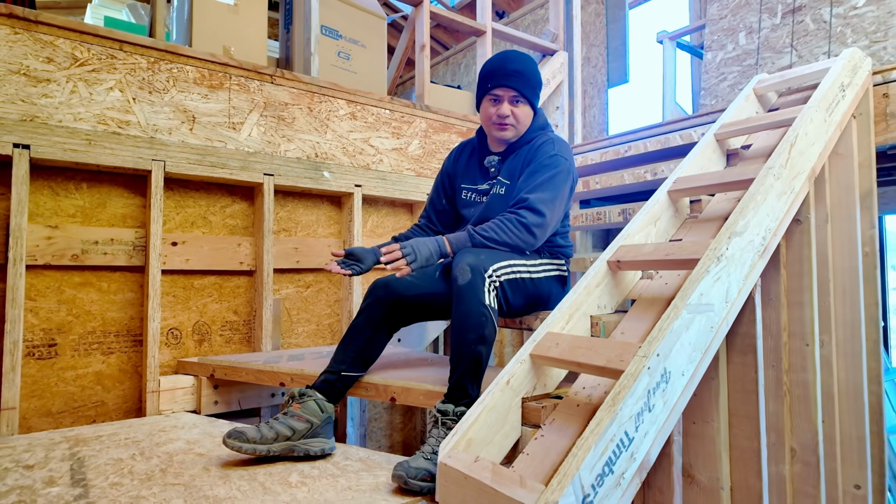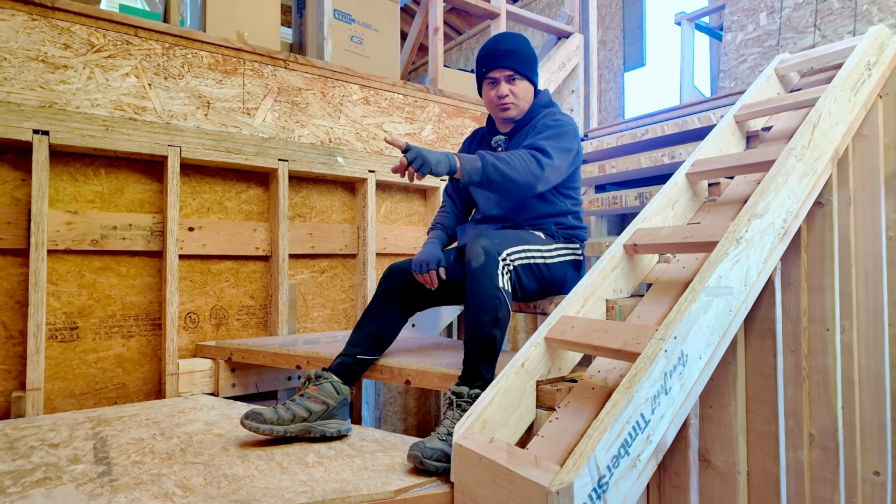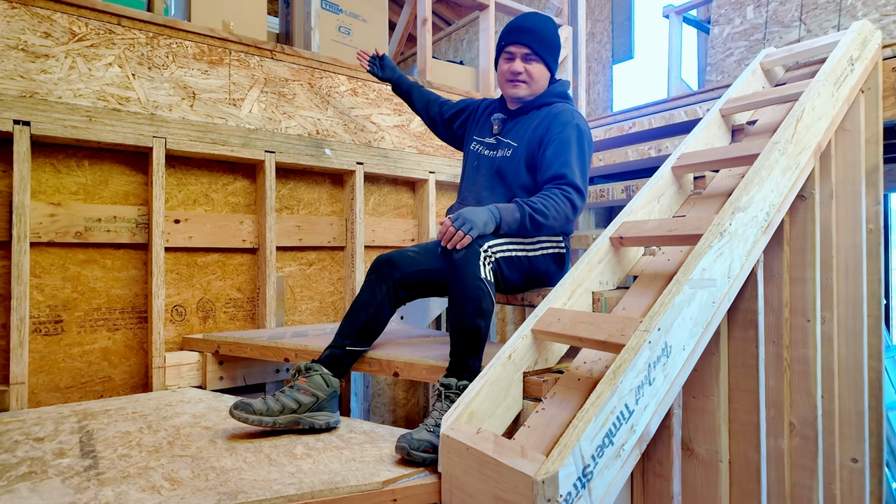I mentioned out there that we were furring out the walls. We don't really need to fur out all the walls. We don't need to fur out that back wall, but we might need to fur out this one so that we don't see the stringers right here. But it's not a big deal. This is a very tiny wall.